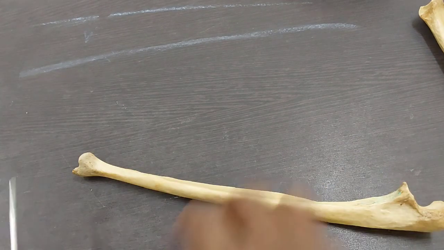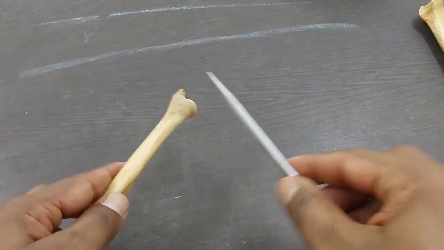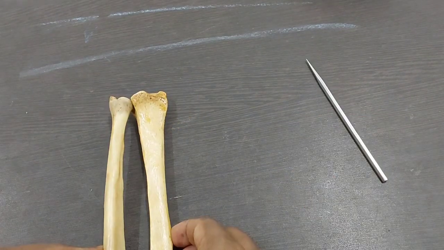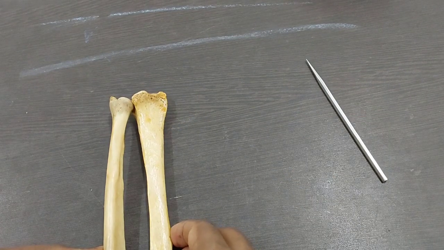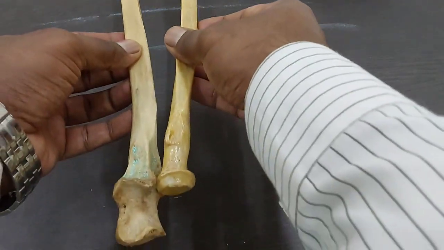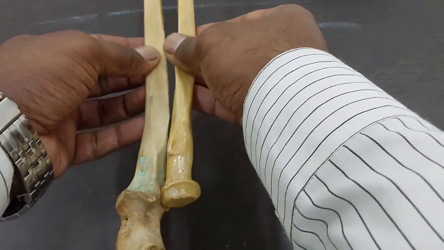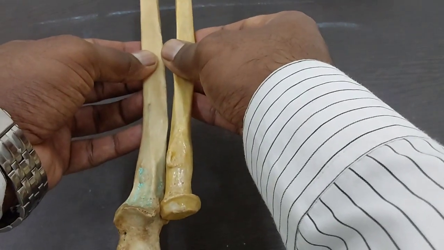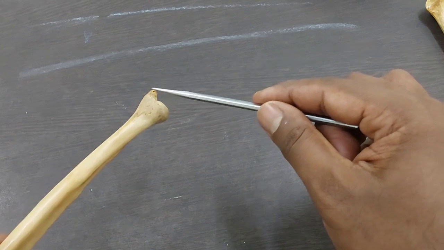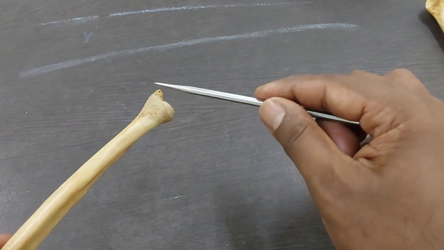Now see the lower end. The lower end of the ulna has got a head. This is the head of the ulna, and there is a small styloid process. The head of the ulna is articulated with the ulnar notch of the radius to form the inferior radio-ulnar joint, whereas here, the head of the radius is articulated with the radial notch of the ulna to form the superior radio-ulnar joint. The apex of the styloid process gives attachment to the medial or ulnar collateral ligament of the wrist joint.